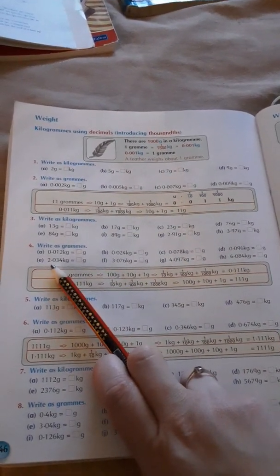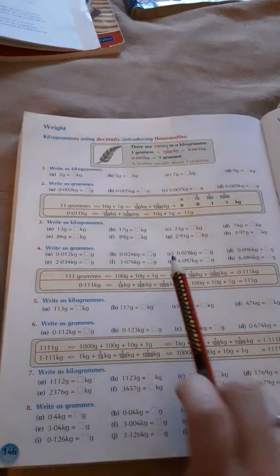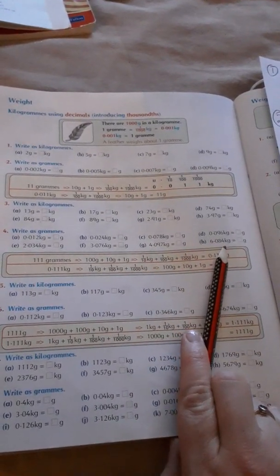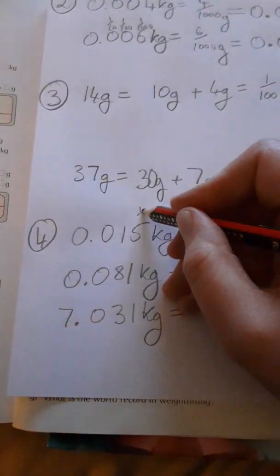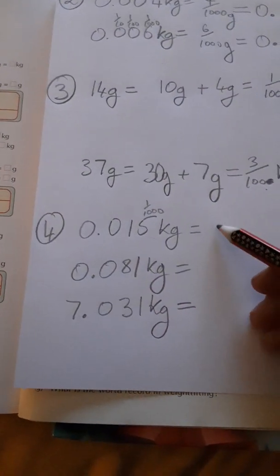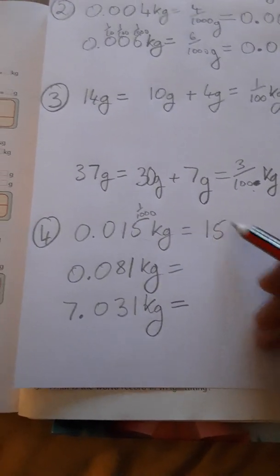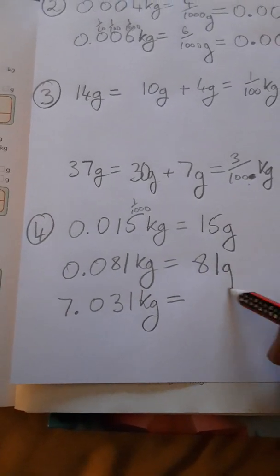There's a whole number here, so it's 2,034 grams. There's a whole number here, it's 3,076 grams. There's a whole number here, so it's 4,097 grams, and it's 6,084 grams. So here's some examples. 0.015 kilograms. You're in the 1,000th space, so it's out of a thousandths. So in this case, you've got 15 grams. In this case, you've got 81 grams.